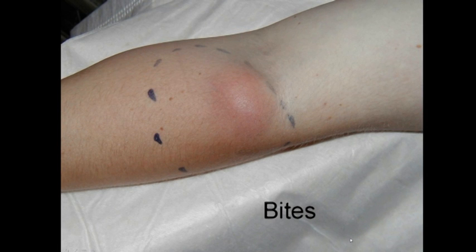Well, let's have a look at a few clinical cases of wounds now. Now this first slide shows a human bite. And first of all, we can see there's some markings around here. Now, a few days ago, this patient was examined and there was found to be an area of cellulitis. And it was marked off, so we knew how far the cellulitis had spread.